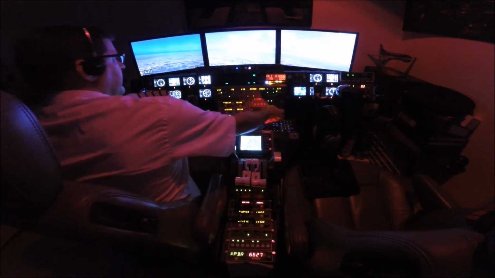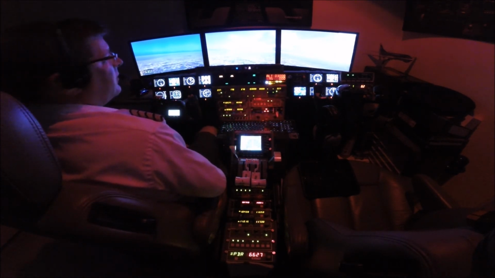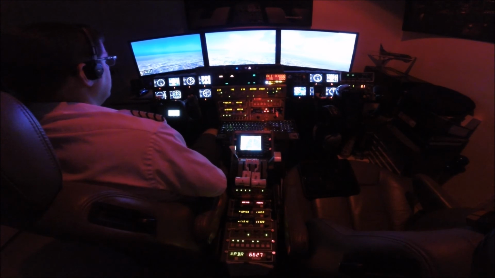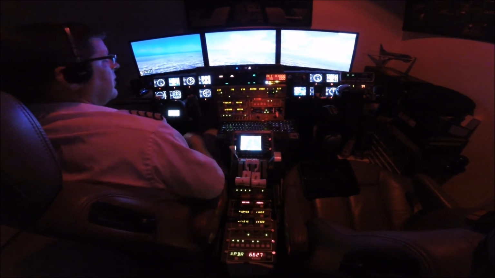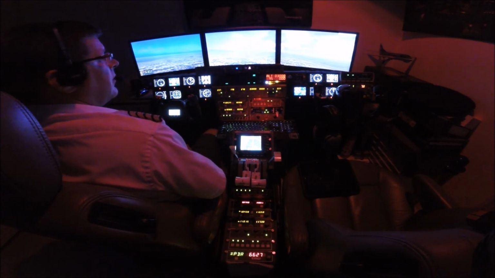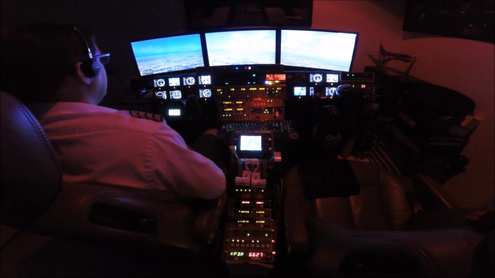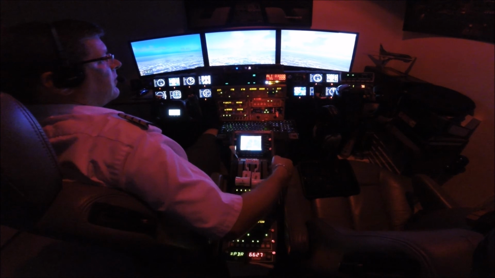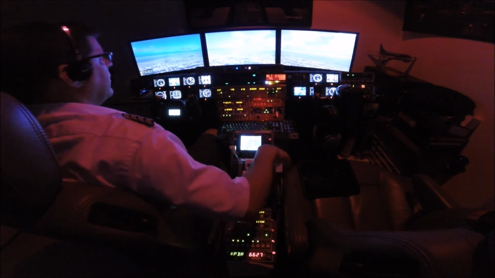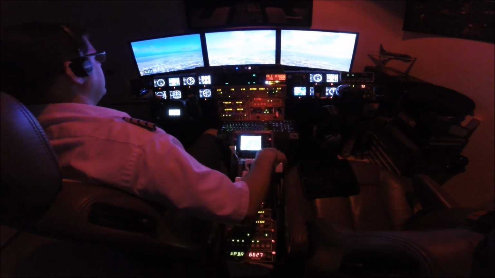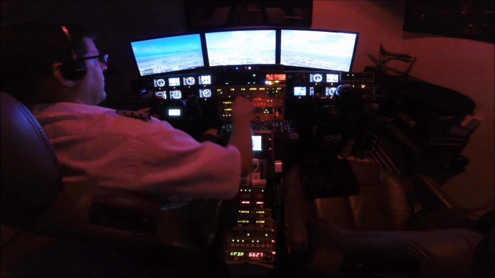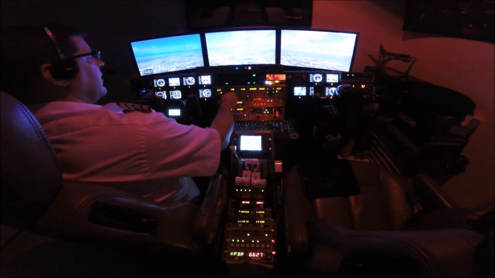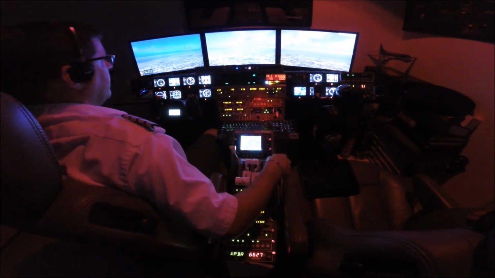Put the wheels down. Gear down selected, speed checked, gear in transit. And the glide slope just intercepted. And the gear is down, 3 green lights indicated. We can put 20 degrees of flaps. 20 degrees out and indicated. Alright, we got the aircraft set up. We're at a beautiful speed.